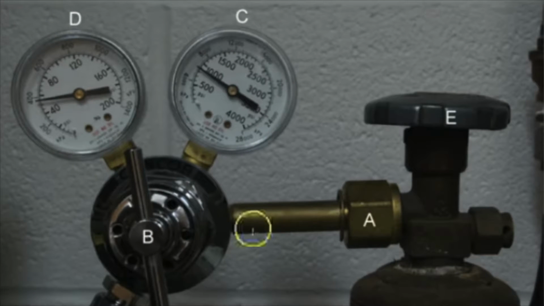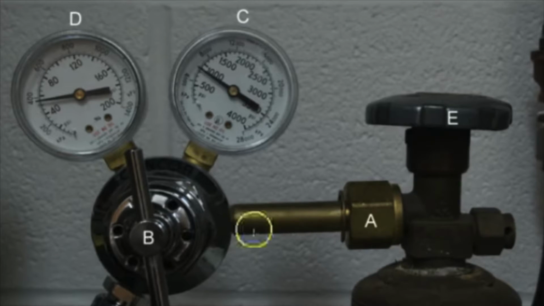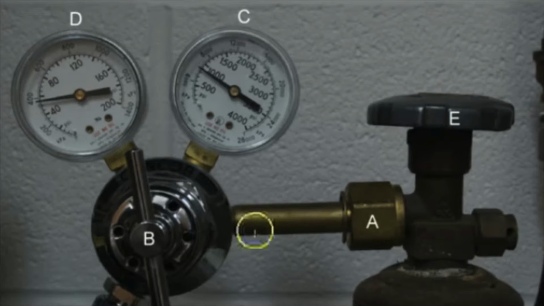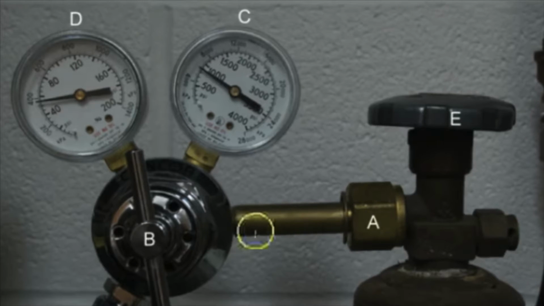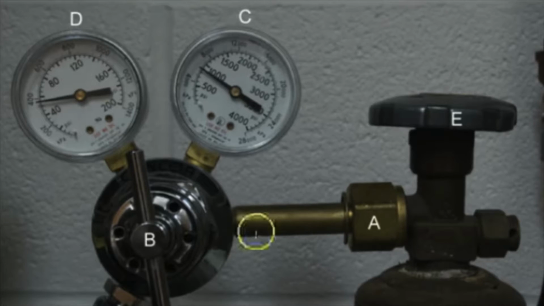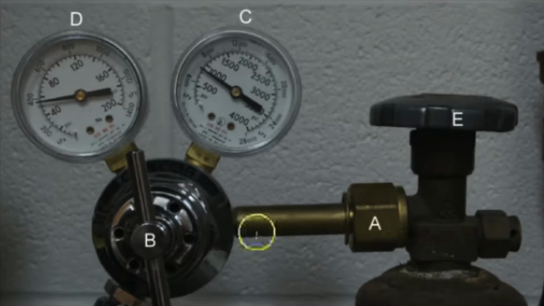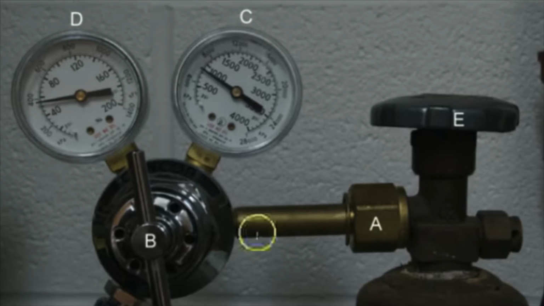First, we start with the compressed gas cylinder. Here we have an H cylinder, which is what is available at Pierce College. Then the knob, which is labeled E, is opened by turning it to the left. Then the oxygen flows to the pressure-reducing valve, labeled as B. It reduces the pressure of oxygen from 2,220 to 50 psi.